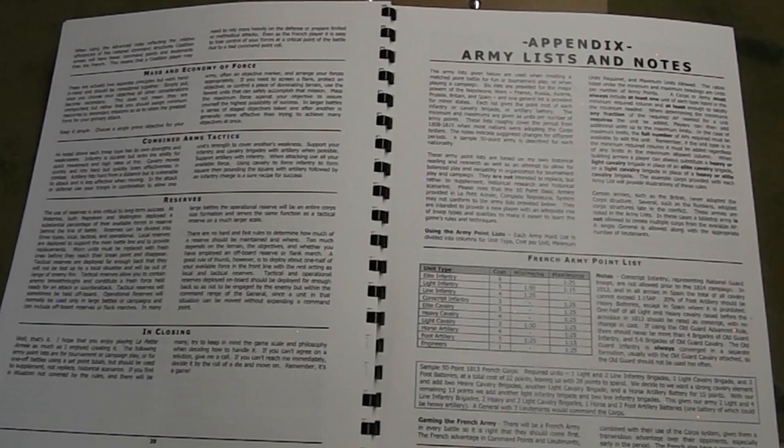The last 4, 5, 6 pages are army lists. Using a point system, you can create an army. Each different nationality has a different army list, and basically you take those points, and the lists require you to add a certain number of troops minimum based on those points, and also tell you the maximum you can have of each type.